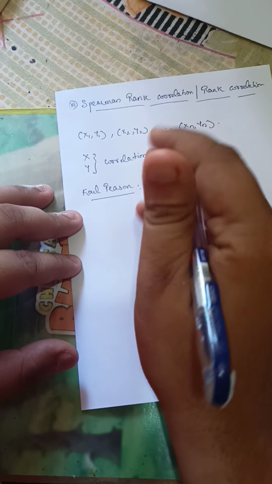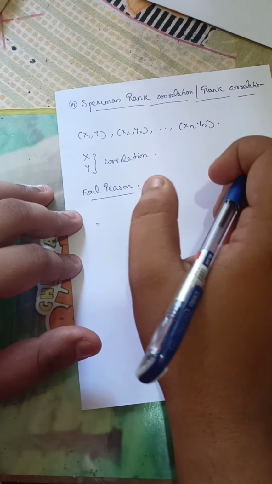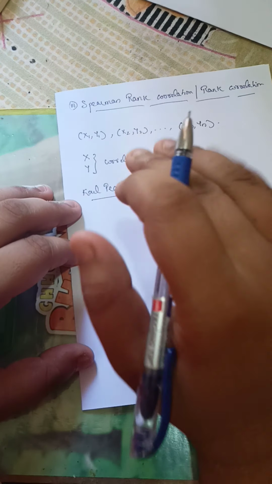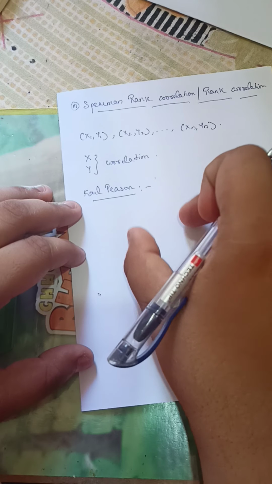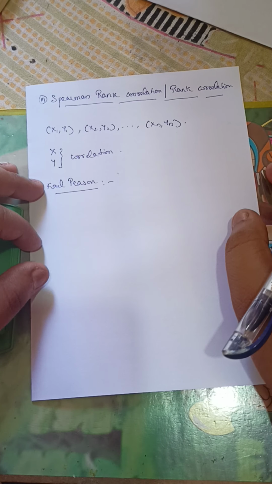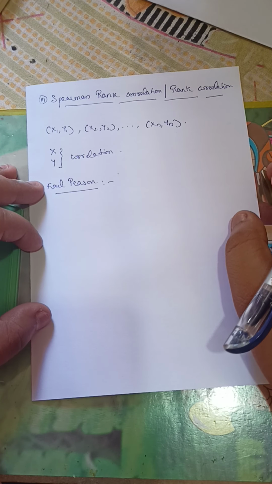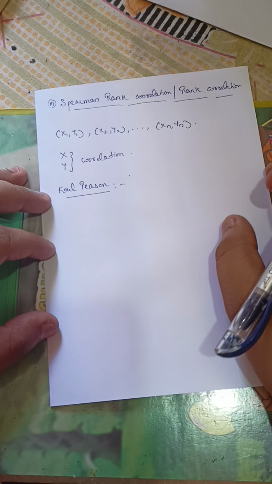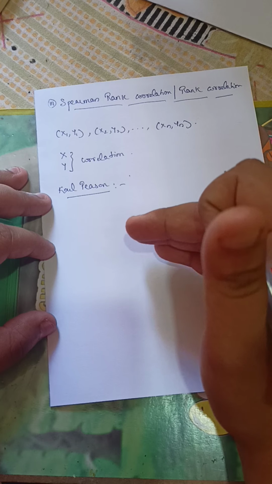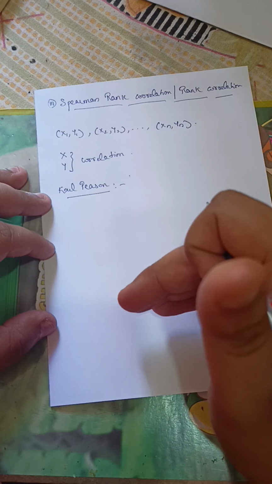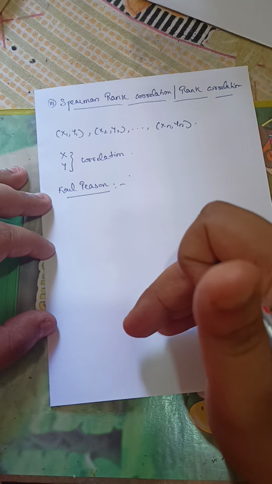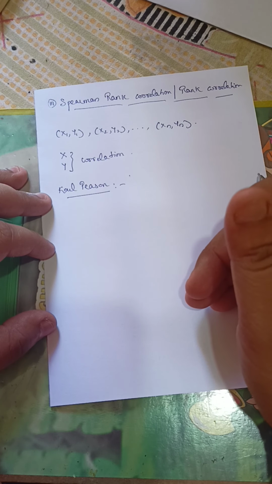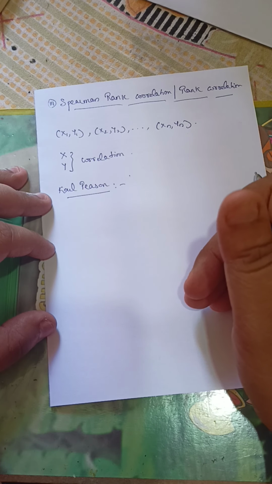If the values of x were very high, the calculation was more time consuming as well as a more tedious job. So we introduce a much more simplified method, introduced by Spearman, known as Spearman rank correlation.